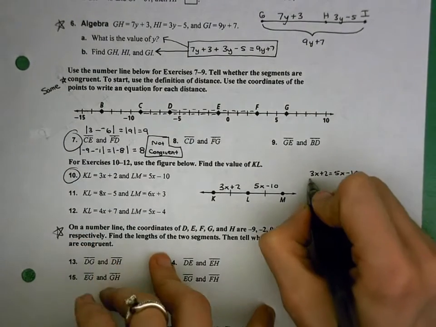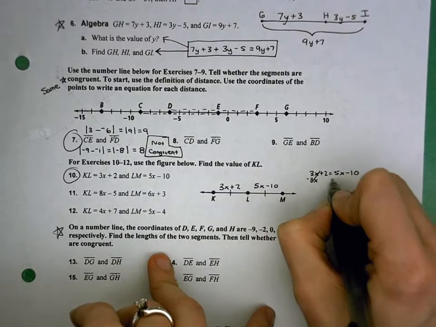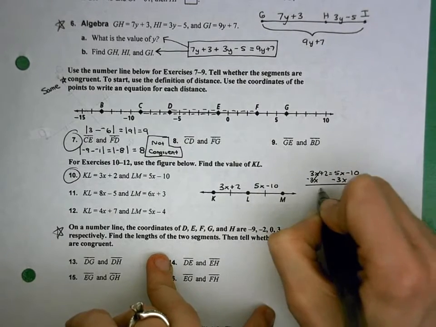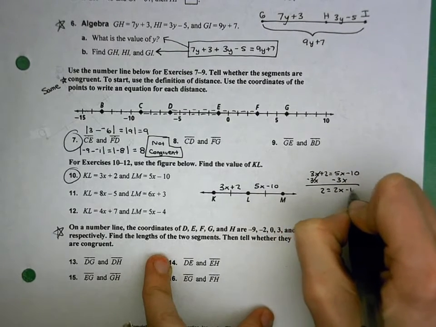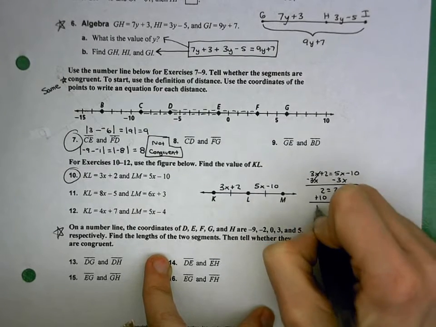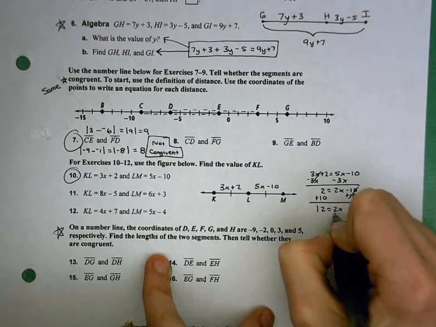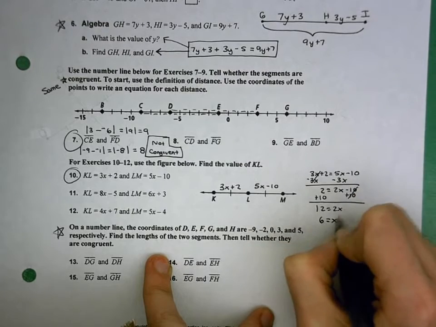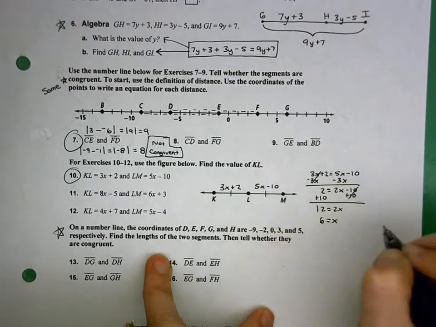Okay, so I'm going to go ahead and solve this. Let's subtract the 3x over. We get 2 equals 2x minus 10. We add the 10 over, and we get 12 equals 2x, and so then x has to equal 6 when I divide by 2. 12 divided by 2 is 6.